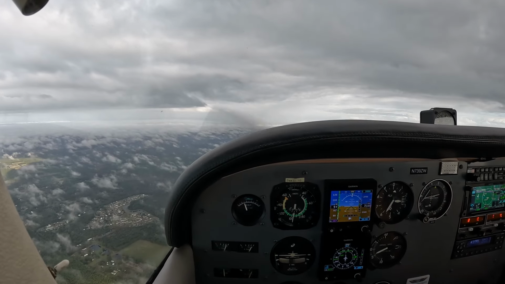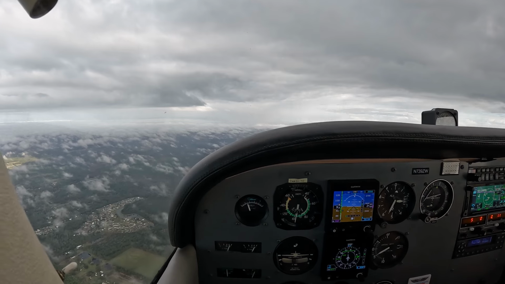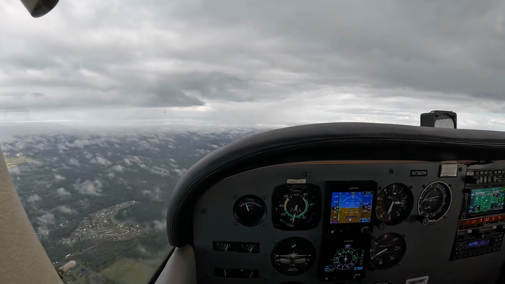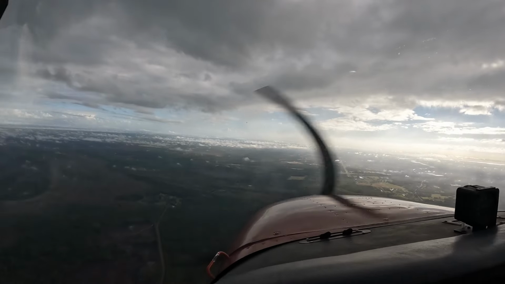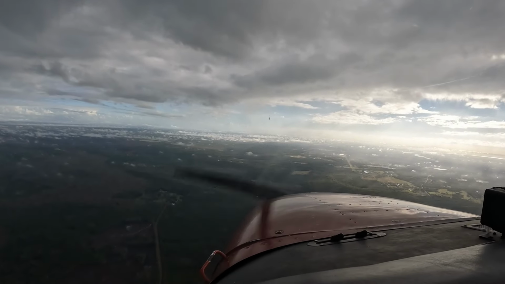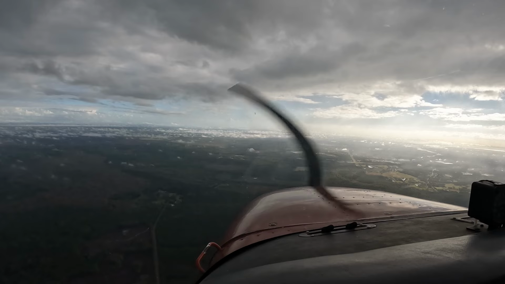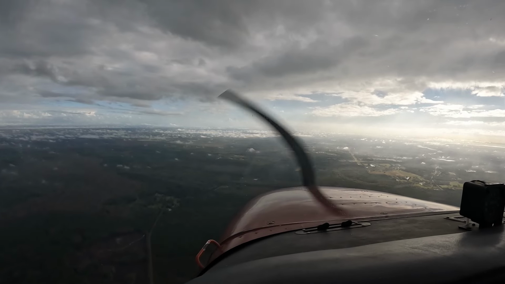739 Zulu Whiskey, you're 3 miles from the final approach fix, turn right heading 050, maintain 2,000 until established on the localizer, cleared ILS runway 8 approach. Jax Tower, 739 Zulu Whiskey with you on ILS 8. 739 Zulu Whiskey, Jax Tower, runway 8, clear for the option.